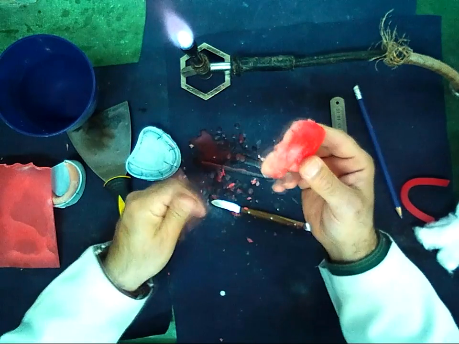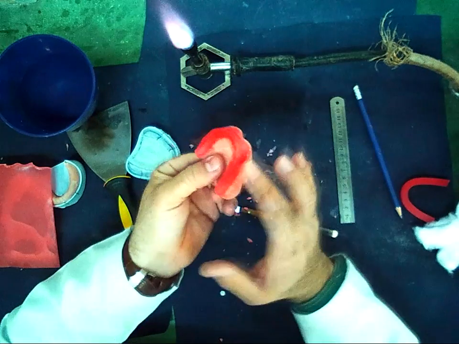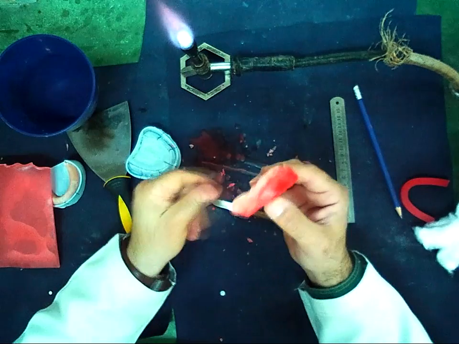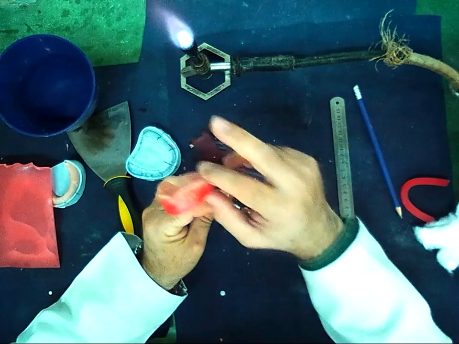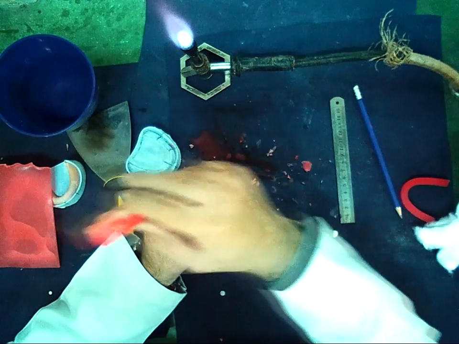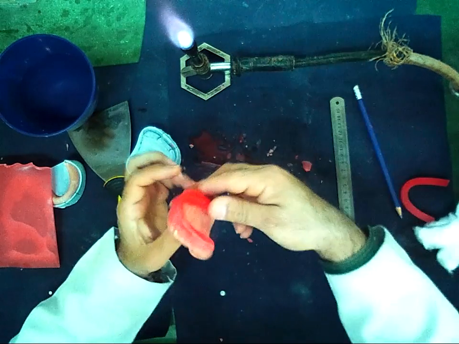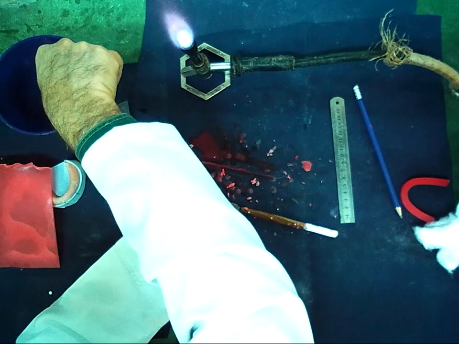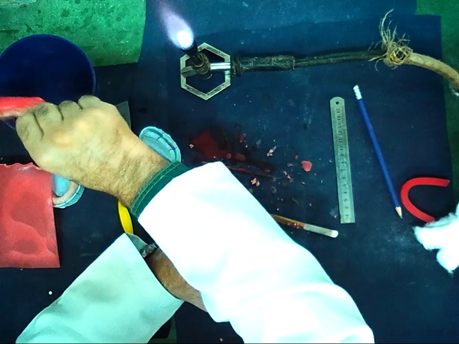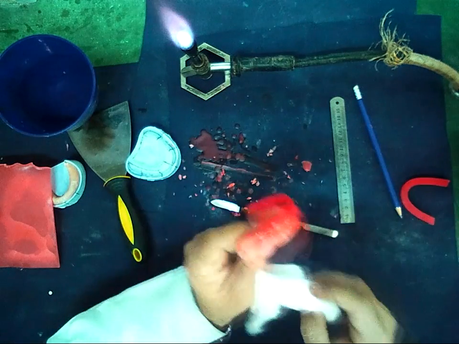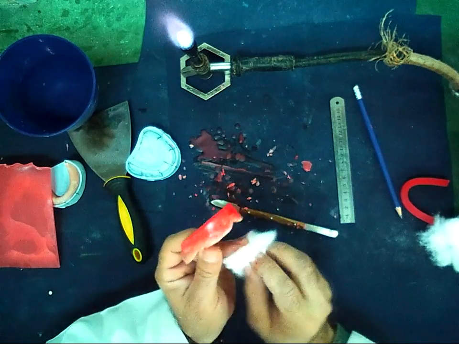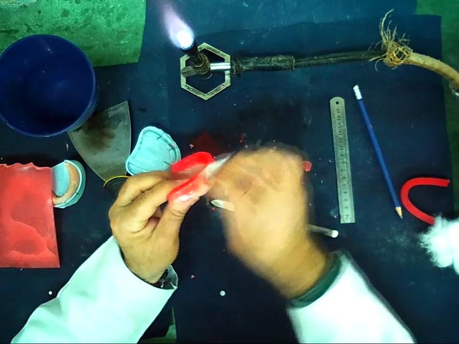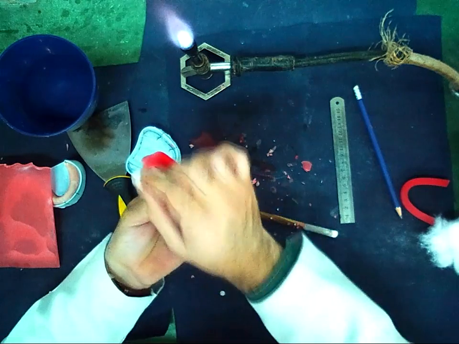Now I should make the outer surface of the wax smooth by moving the bite rim over the flame quickly and then putting it in the water to have a shiny and smooth surface. And then using cold cotton to make it shiny.